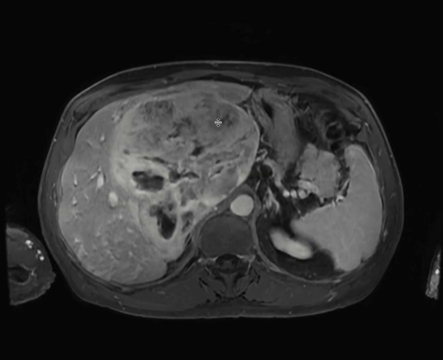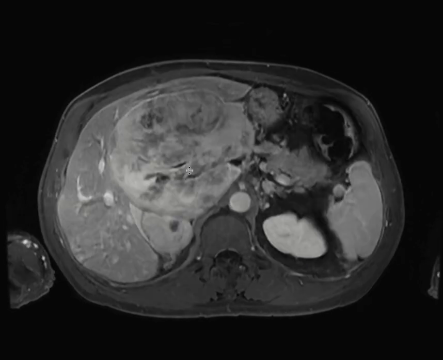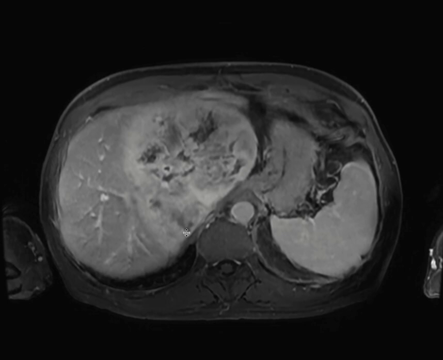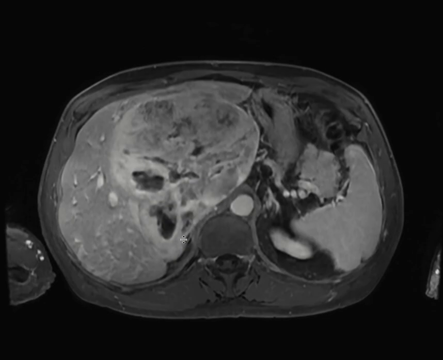And so that's characteristic of usually some kind of fibrous or dense tumor, something that is able to take contrast in but then has a hard time getting rid of it. And so things that you think about are, scar can do that, but cholangiocarcinoma would be in the differential for this lesion, but also solitary fibrous tumors.